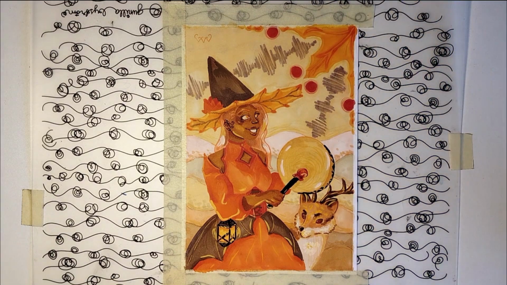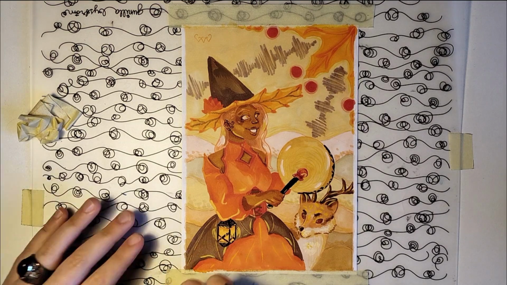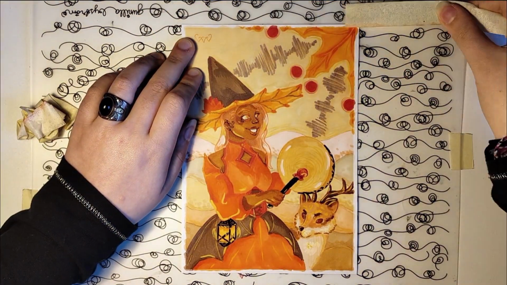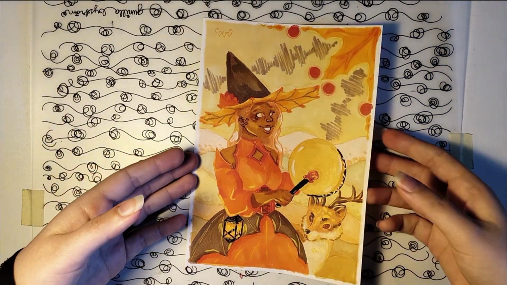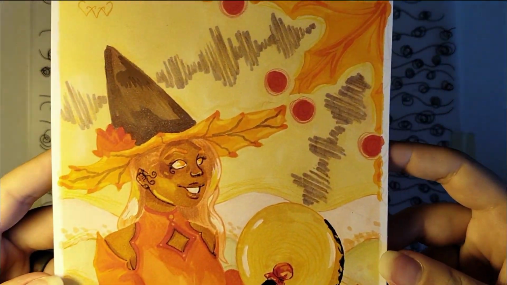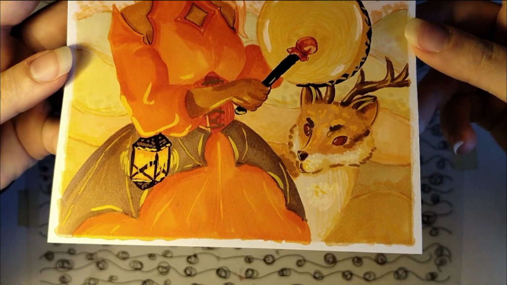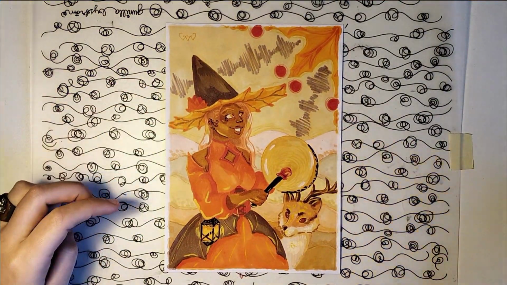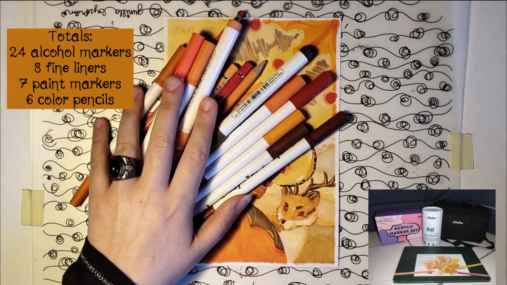And I can finally remove the tape. Once again, the alcohol markers bled through, but there's still a white border, so that's fine. And here is a close-up of my orange witch with sensorial magic and swirly tattoos on her ear. Forgot to mention when I added those. And here is everything I've used for this piece.